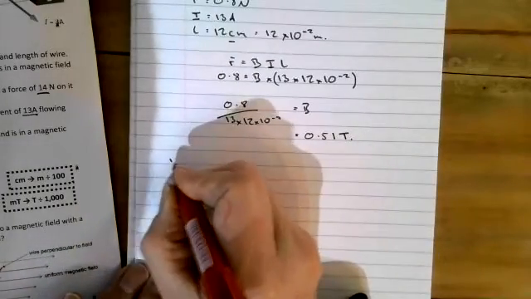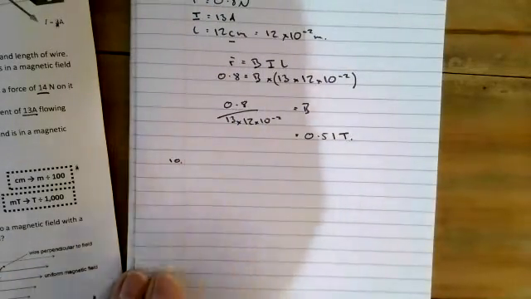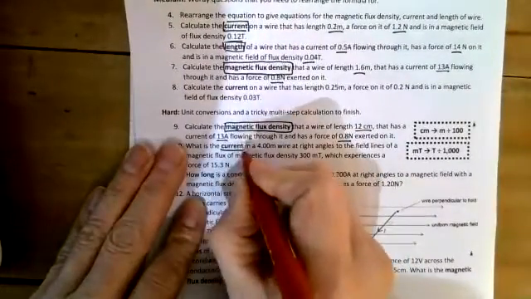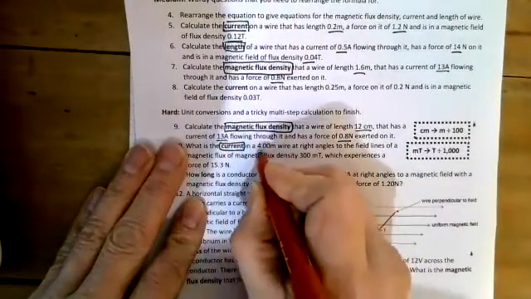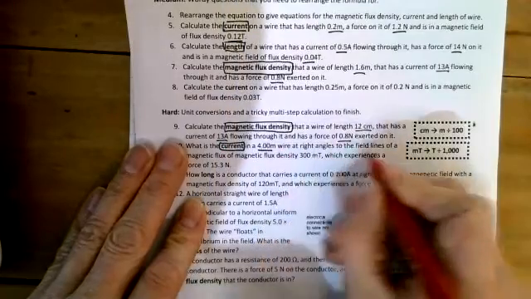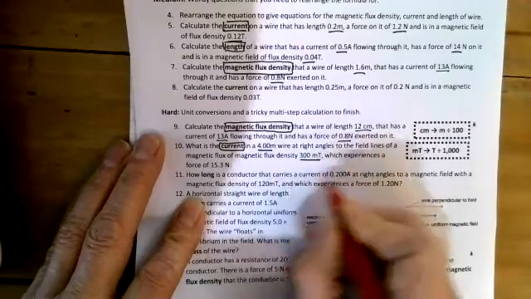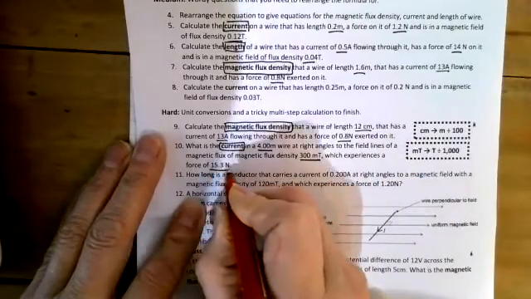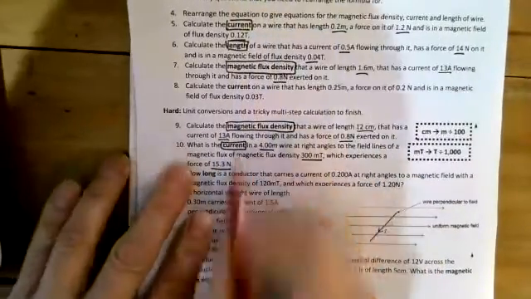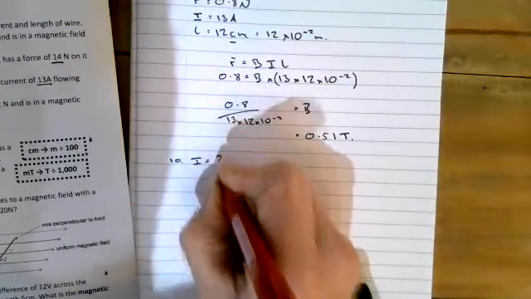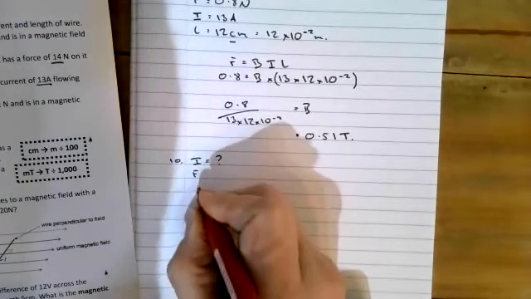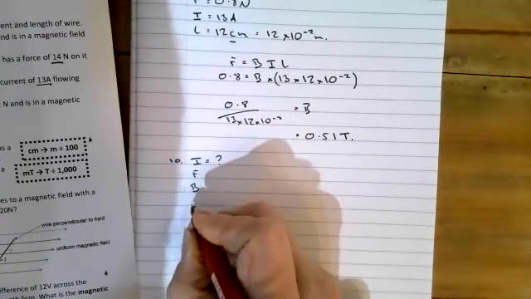Question number 10. What is the current? Box that. In a 4 meter length of wire at right angles to the field lines, the magnetic flux density 300 millitesla, experiences a force of 15.3. So I box what I need to find. I've underlined my data. I'm going to grab it. So I'm working out current. I know it's force equals B I L.